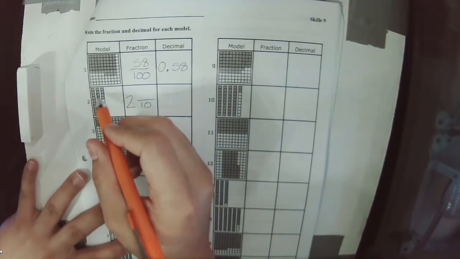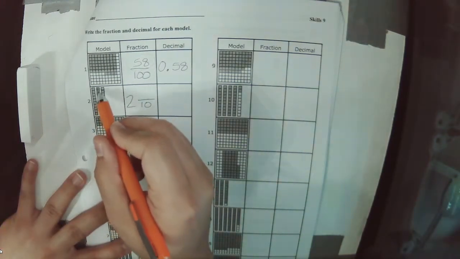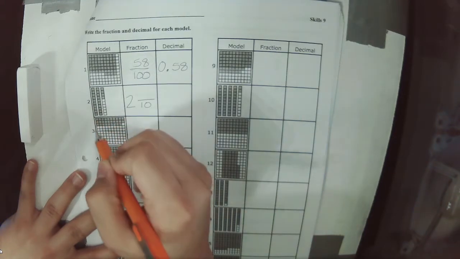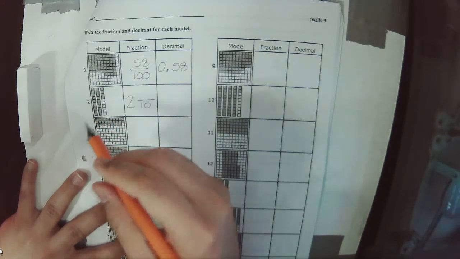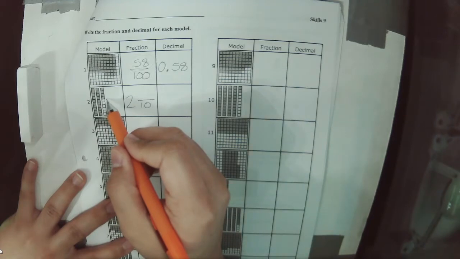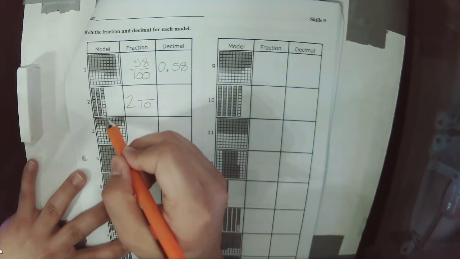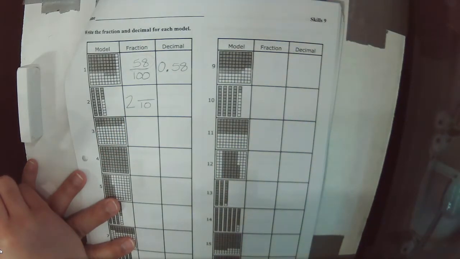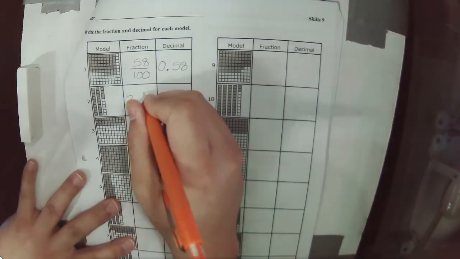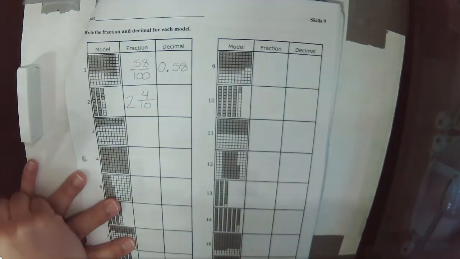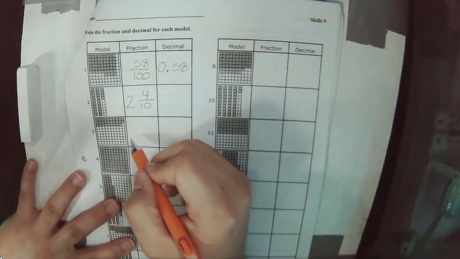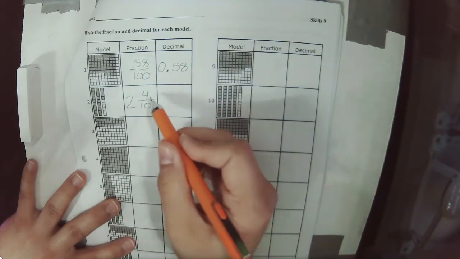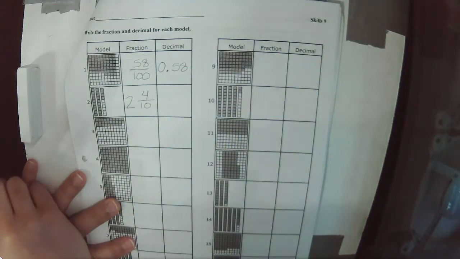Now, Jadine, we already said they colored these ones in, these 2, right? Yeah. How many pieces are colored in on the last model? 4. So my fraction is 2 and 4 out of 10.